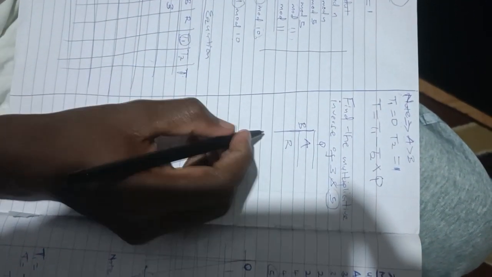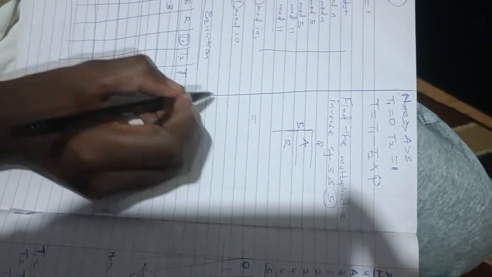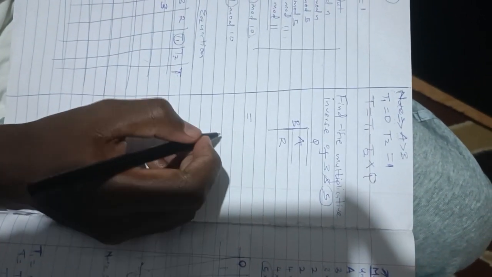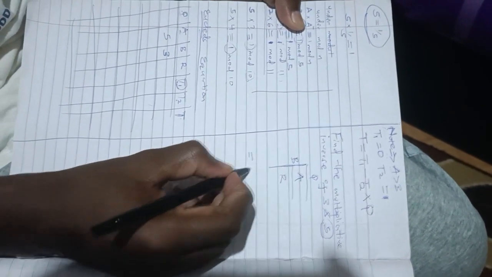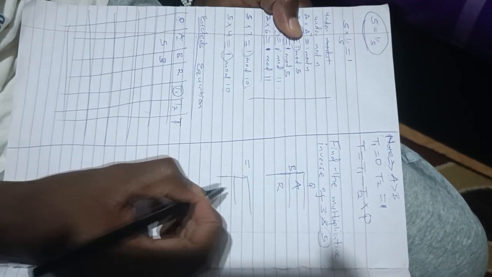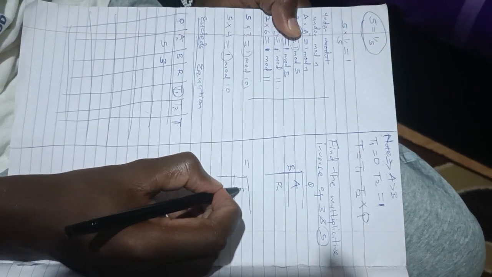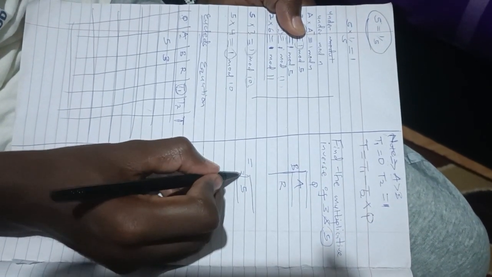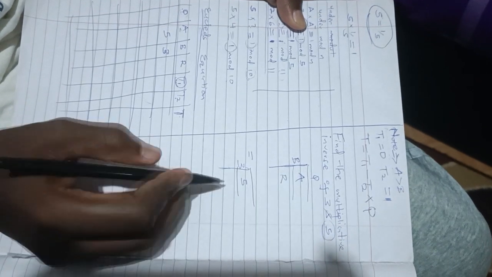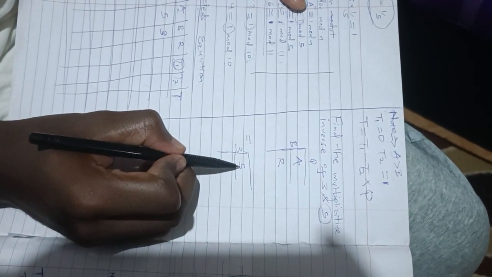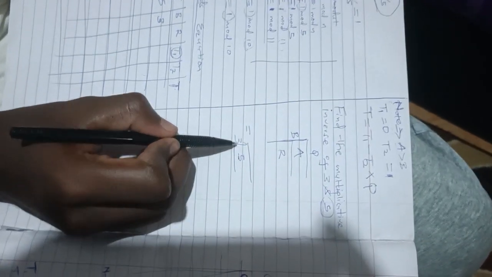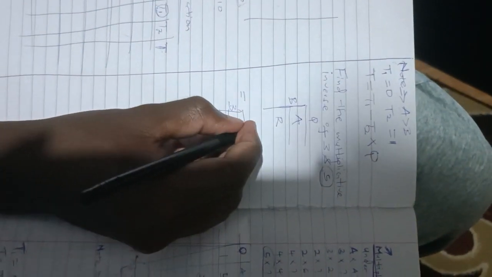So using this equation, we input 5 here, and then B is 3, and 5 divided by 3, we get a remainder of 2, and the quotient is 1.